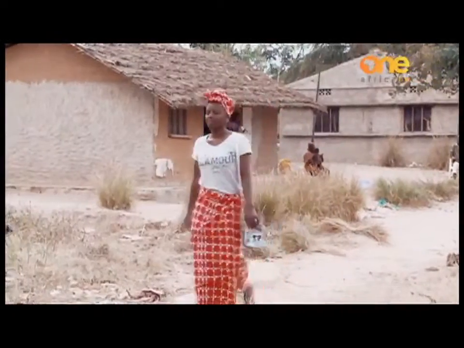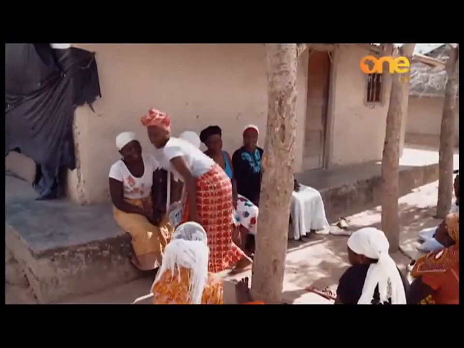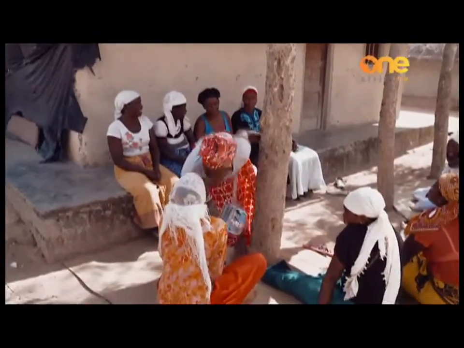21-year-old Elima Artur is the daughter of one of these fishermen. A few years ago, she suddenly started suffering from an unknown illness.